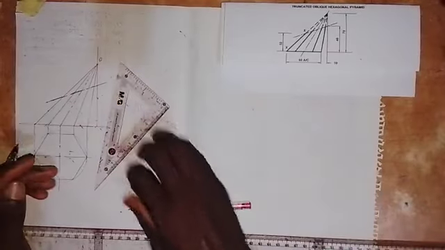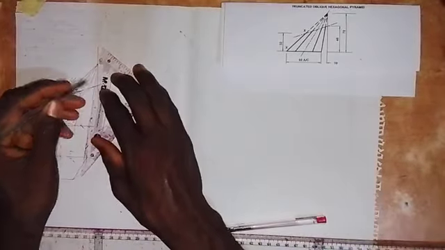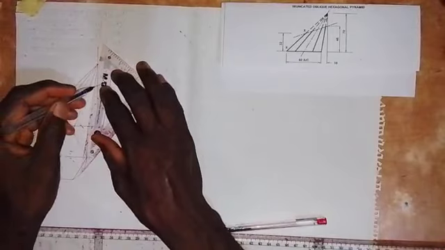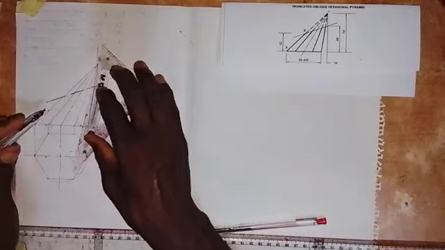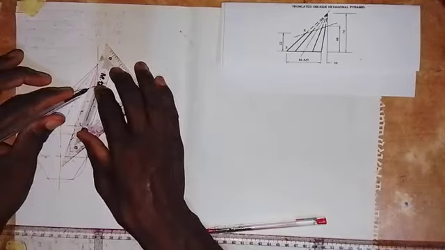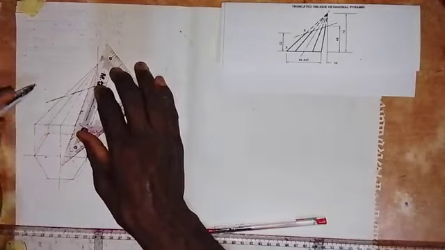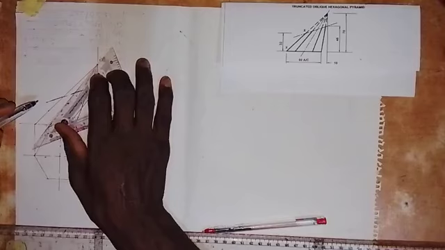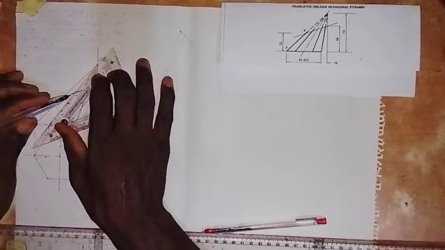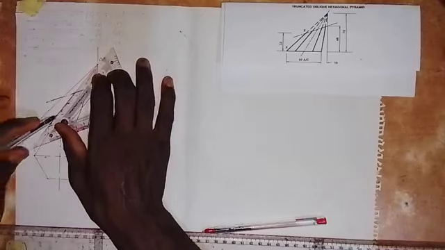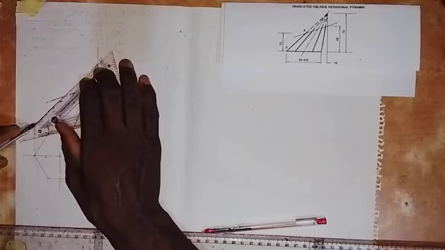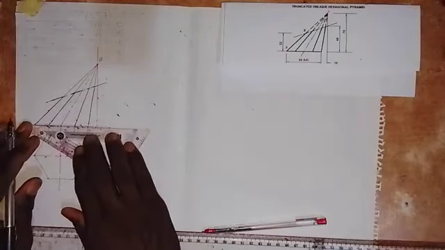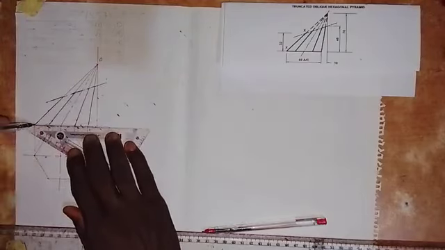So what we have left now is that we are going to make this line. This part is cut off, so this line will be a thick line from here to here. And then this line will also be a thick line from here to here. Then we also have this line, which will be a thick line from here to here. Then this line will be a thick line from here to here, and then we make the base a thick line from here to here. So that is for the base.